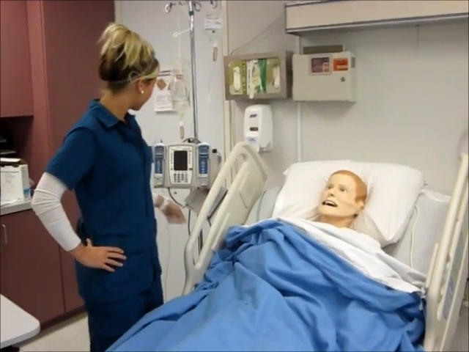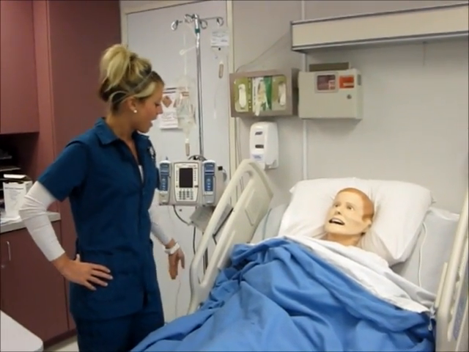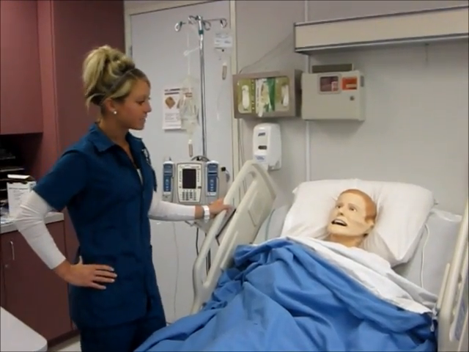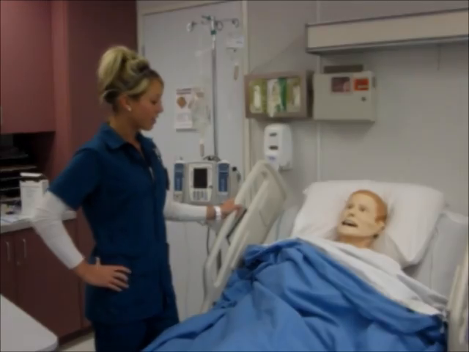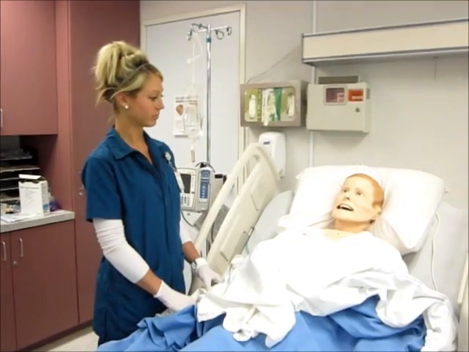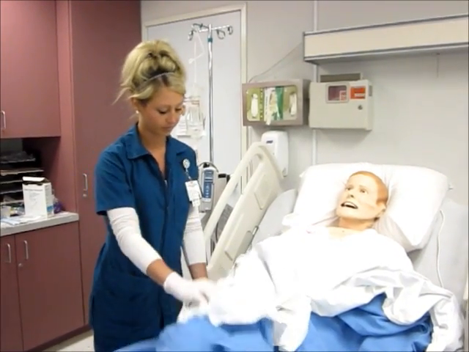The nurse will explain the purpose of the medication being administered and the potential side effects to the patient. She will explain how the medication will be administered as well. The nurse will identify the patient using 2 patient identifiers.